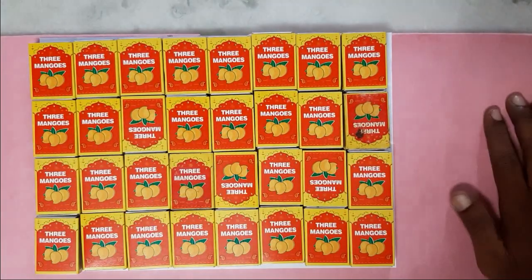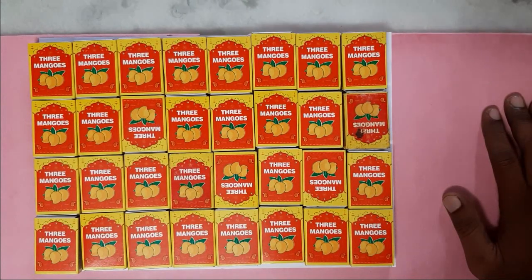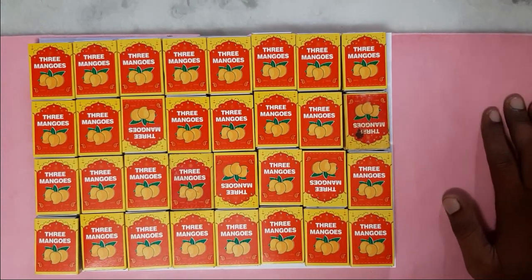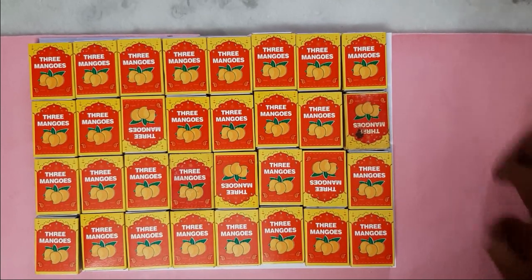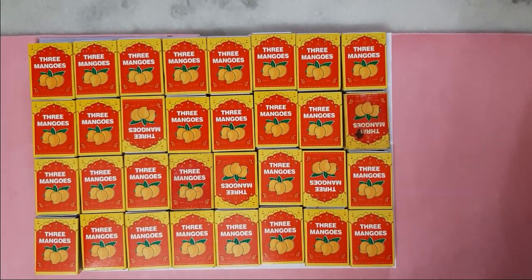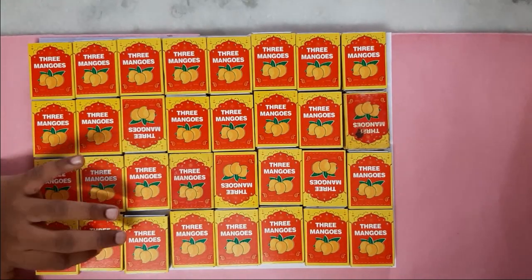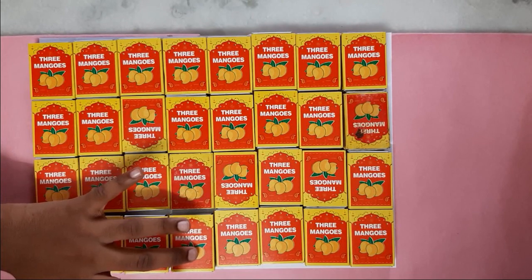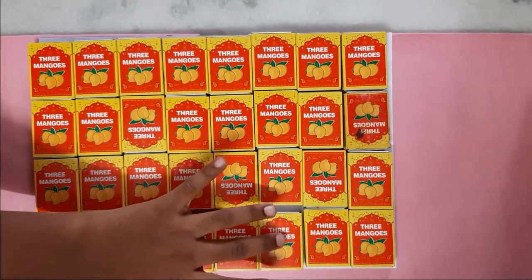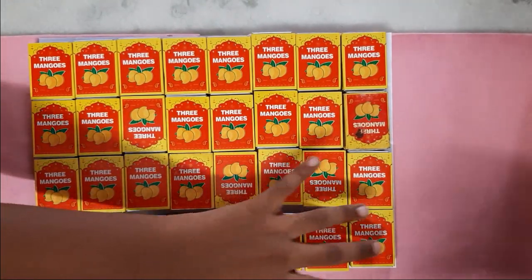Without gap, how many match boxes can we keep? We can keep 32 match boxes on the A4 sheet. Now you have another homework, your textbook is there. You have to measure your textbook with these match boxes. You should count and tell me how many match boxes fit on your textbook. Okay, right, thank you.